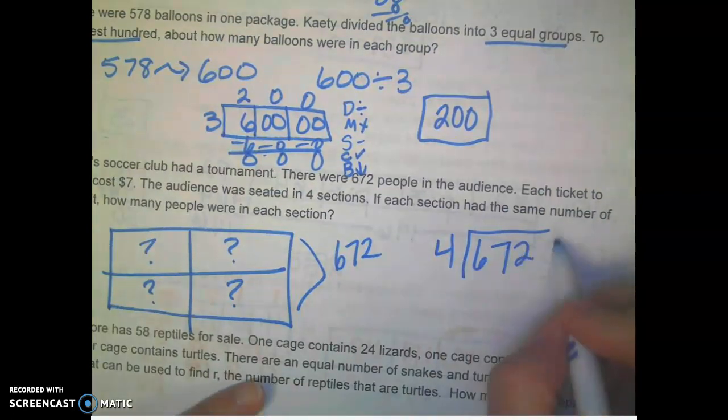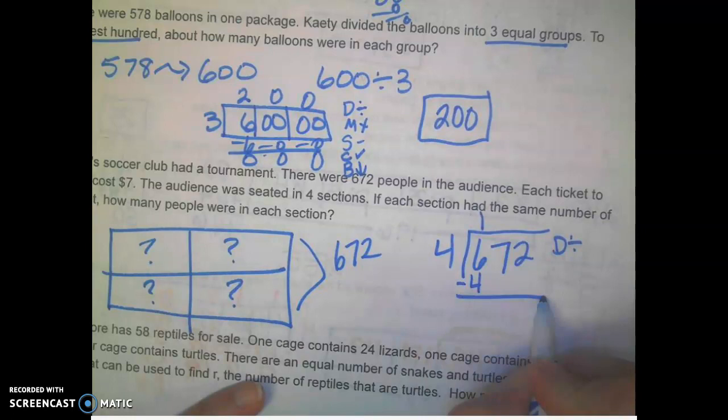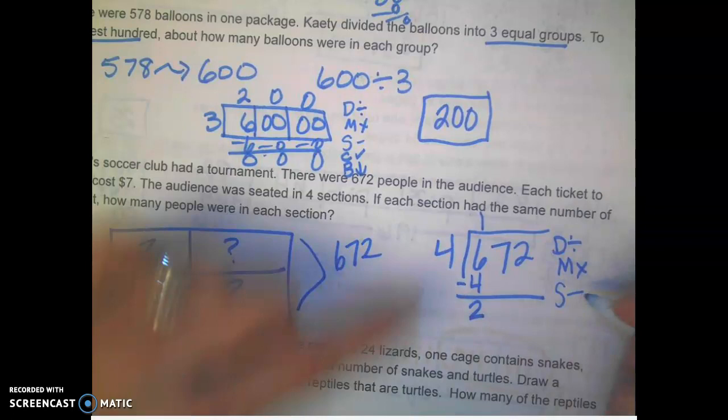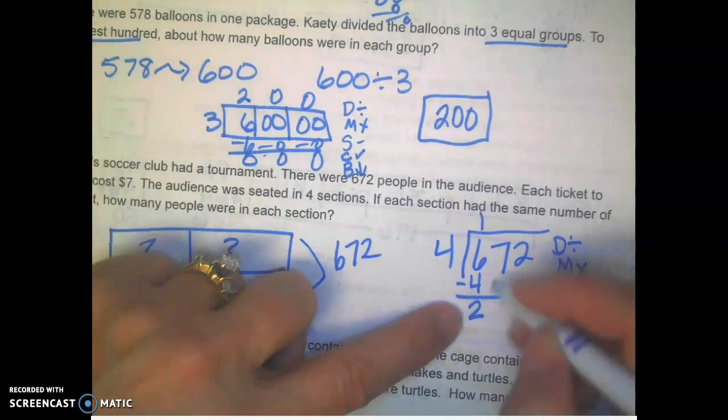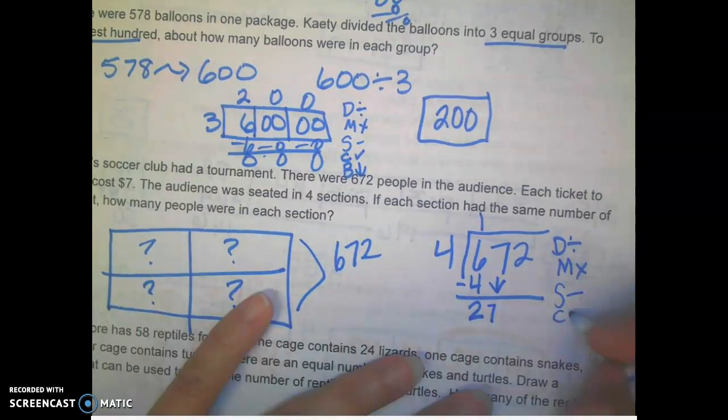4 will go into 6 one time. Multiply, subtract. Check. Is 2 smaller than 4? It is. Remember, if you get a number bigger than what you are dividing by, then you need to use a bigger number up here. So bring down your 7. And then you divide into the 27.